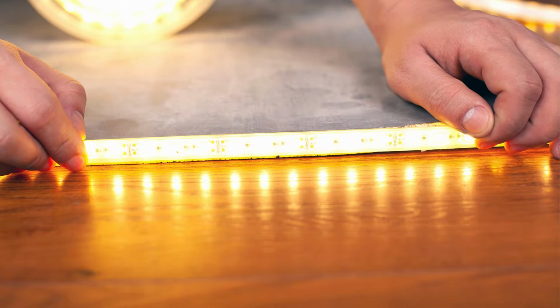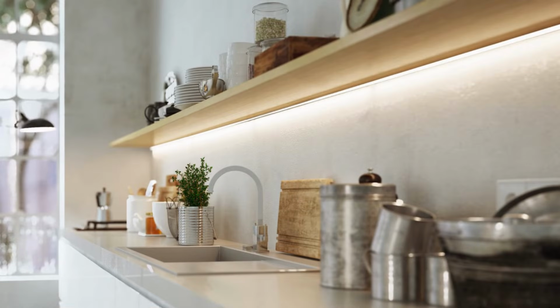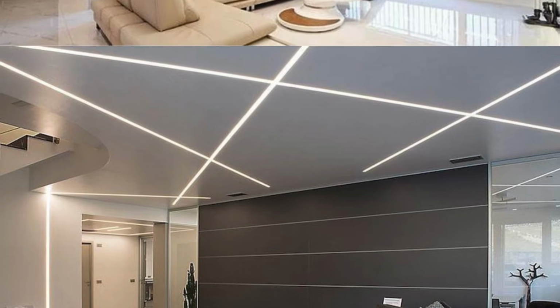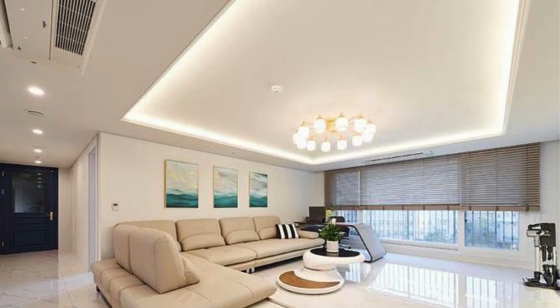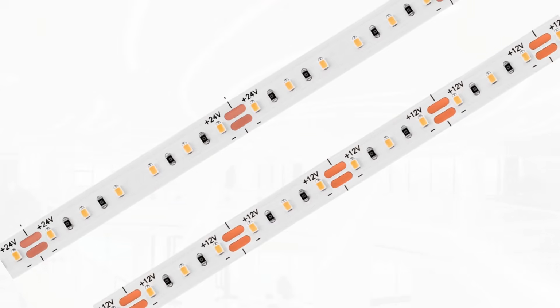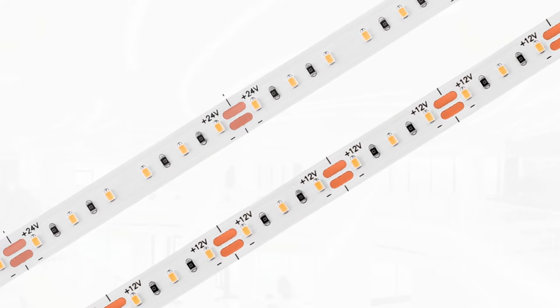12 volt LED strips are generally more power efficient for short runs, but they can generate more heat in longer stretches, which might affect performance. 24 volt LED strips tend to be more efficient in longer runs. They generate less heat compared to their 12 volt counterparts over the same distance, which can be beneficial for maintaining performance and longevity. Now let's take a look at the construction of LED strip.